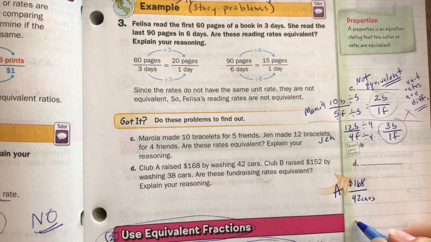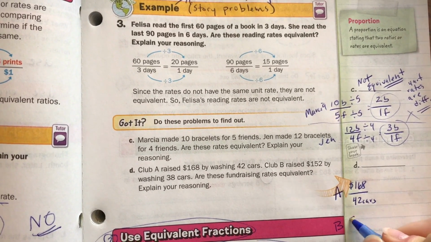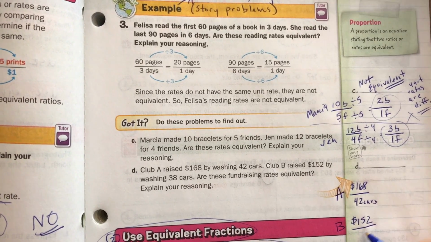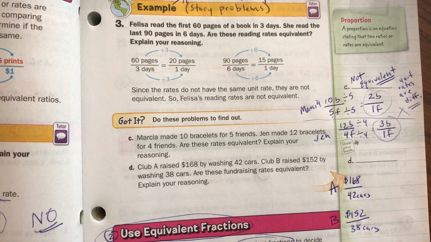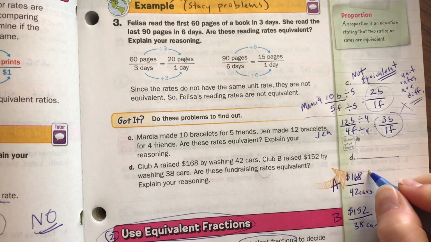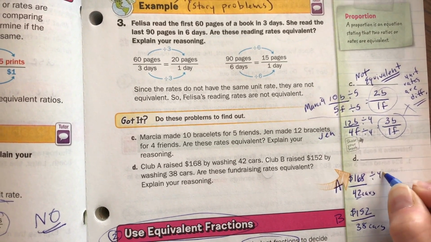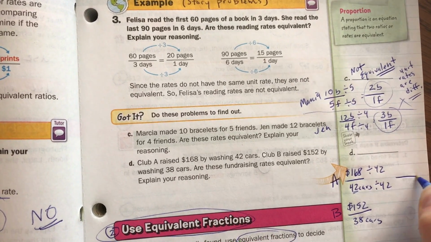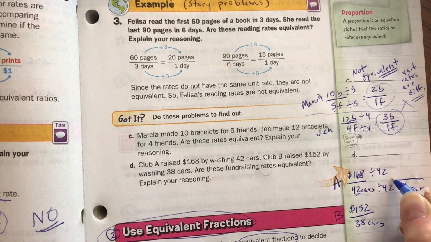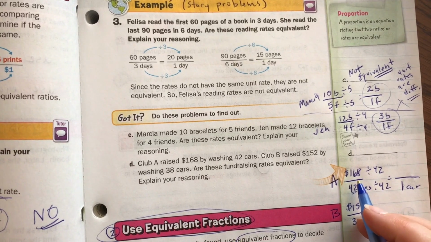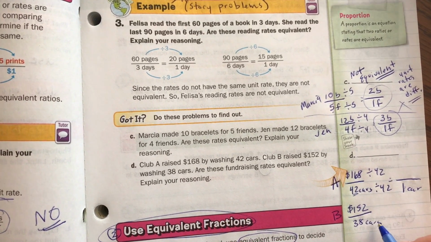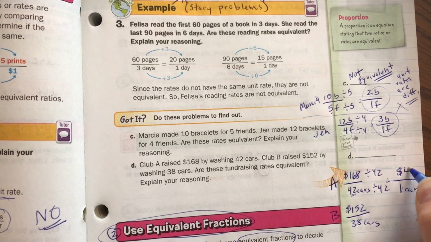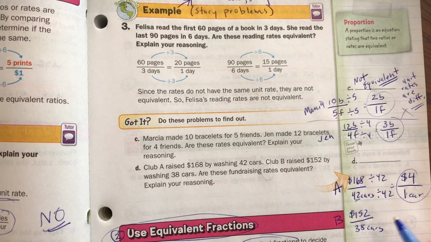All right, Club B. Club B raised $152 for 38 cars. Okay, now let's find the unit price. So we need to divide the numerator and denominator by 42 because that's going to give us a 1 in the denominator. Now you might need to use your calculator for this. When I calculated it, 168 divided by 42 is $4 per 1 car.